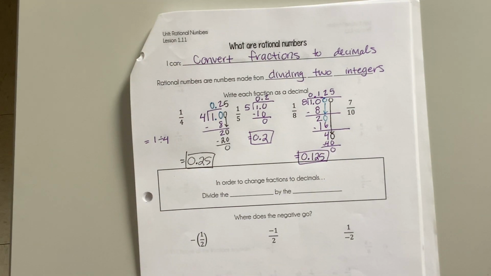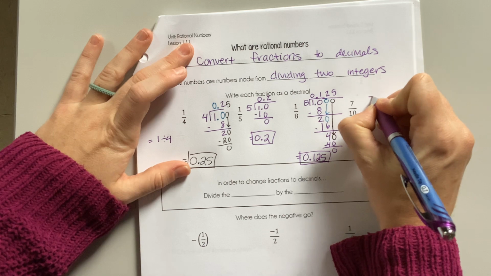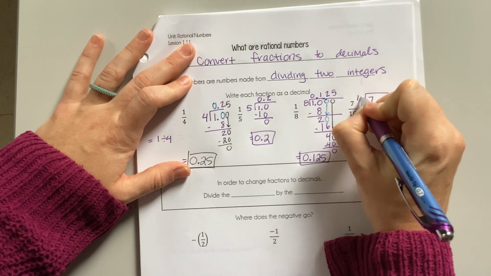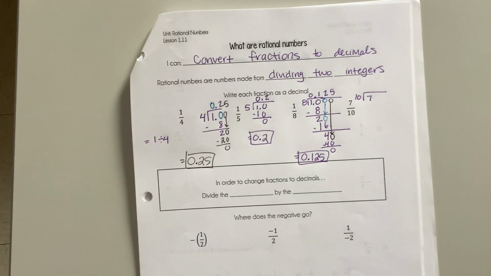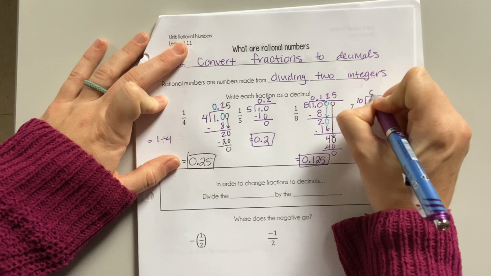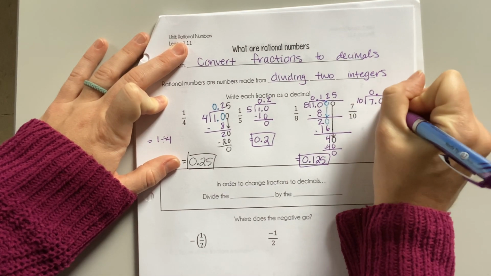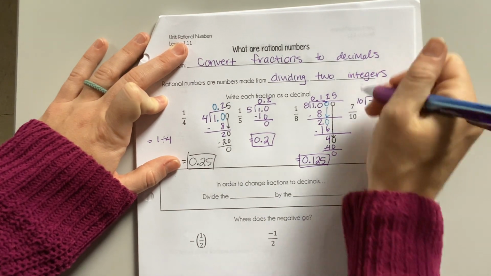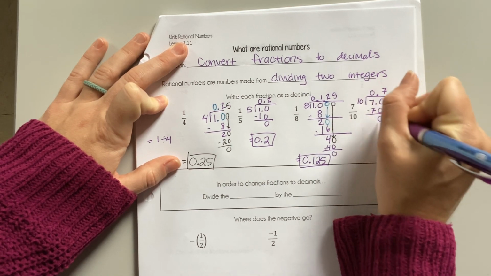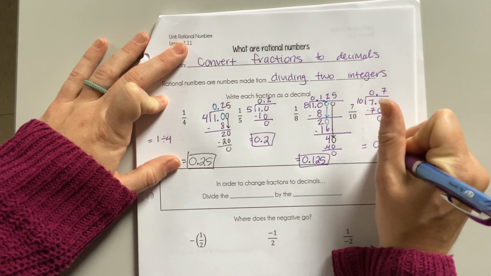Right, 7/10 as a decimal. 7 divided by 10. So 7 goes inside the division hut. 10 goes on the outside. 10 does not go into 7. So I'm going to add a decimal and a 0. 10 goes into 70 7 times. So 7/10 is 0.7.